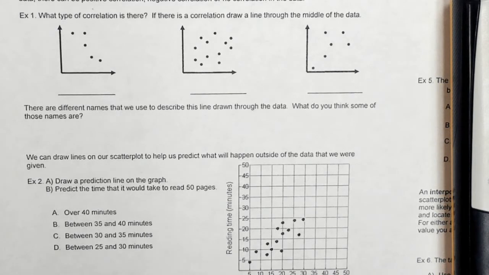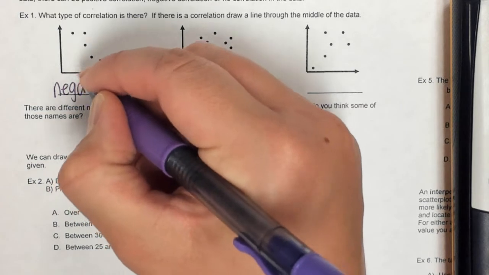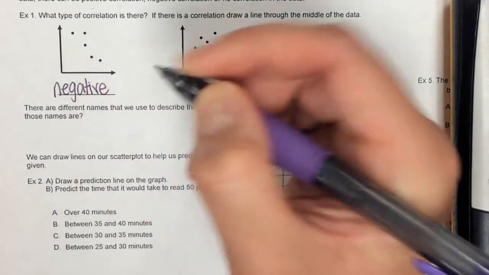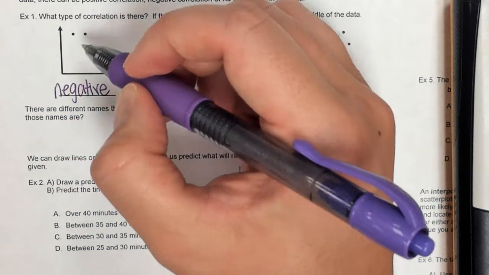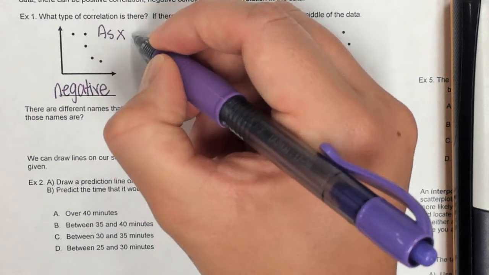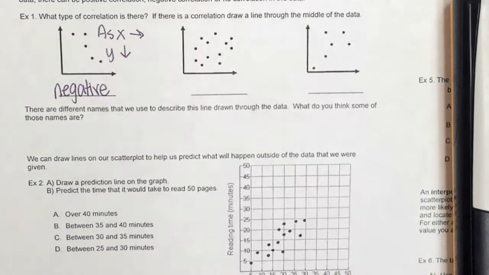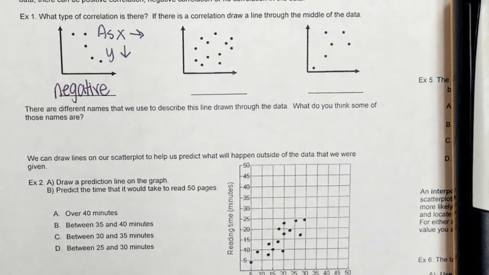From Algebra 1, right? What would you say? Negative. Yes, thank you. This is a negative correlation, and we know that because it looks like the points are going down. So this means as x is increasing to the right, y is decreasing. Okay?